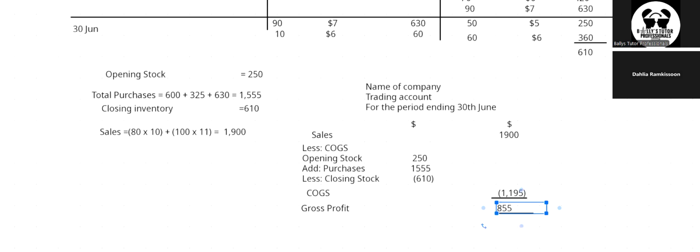So it changes because the value of the closing stock changes.